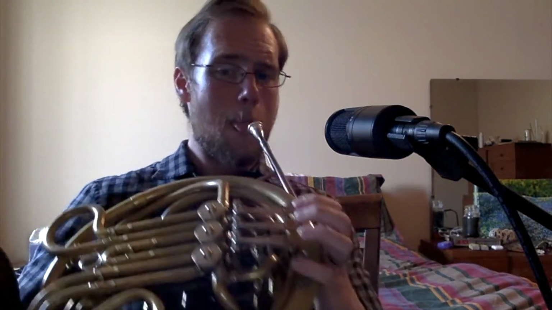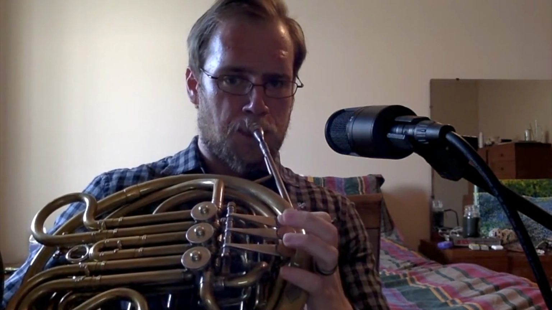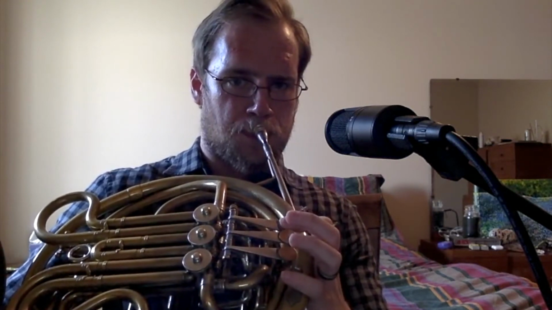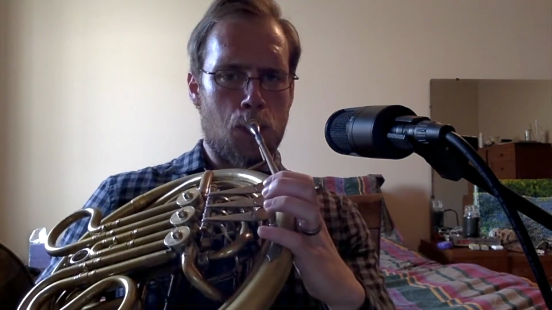There are a lot of special things about the horn that make it different from other brass instruments, and one of these things is the range of the instrument. The horn can play quite high, but it can also go very, very low. These are the same notes that a tuba can play.